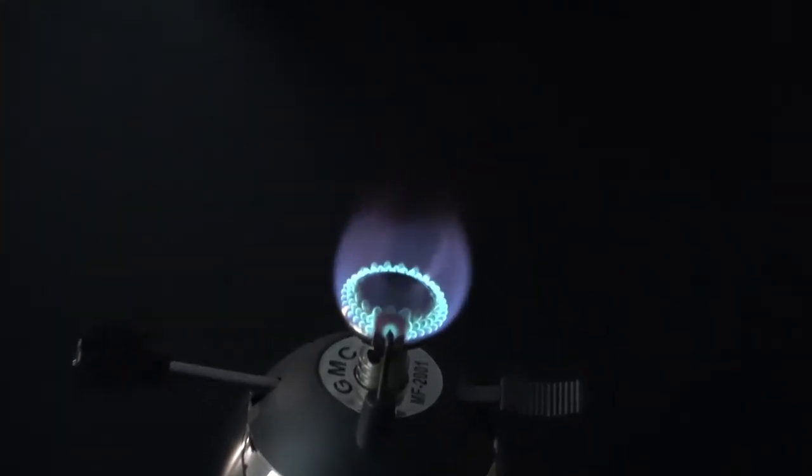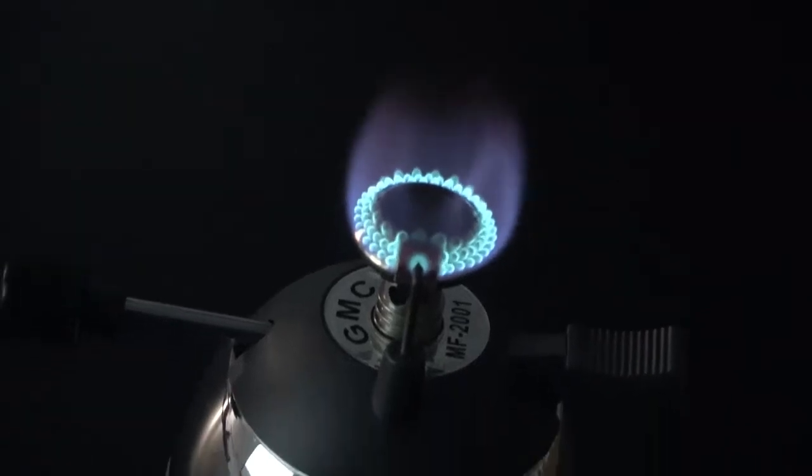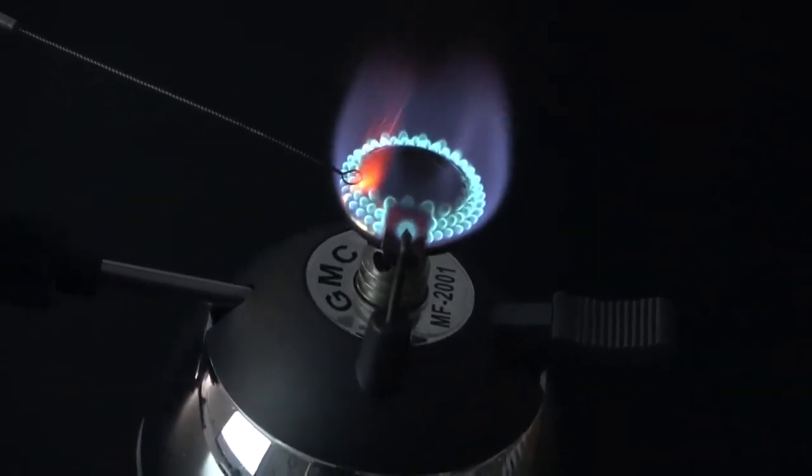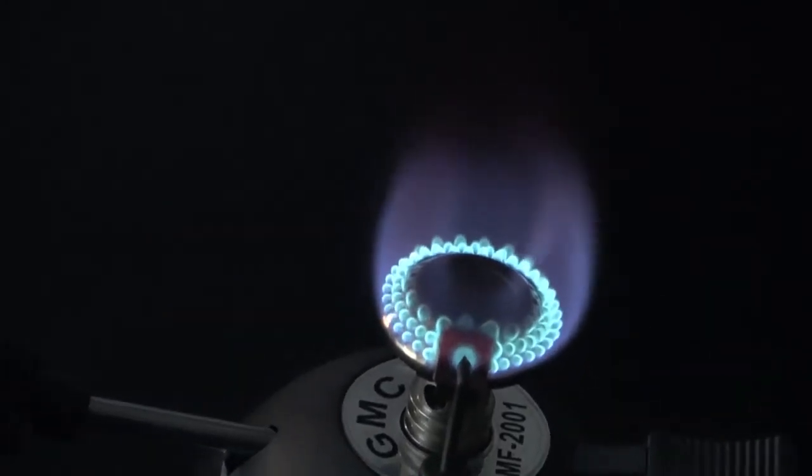Okay, here you can see the color better now. And that's calcium.